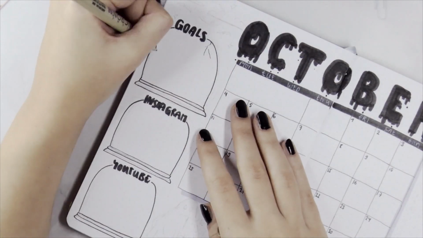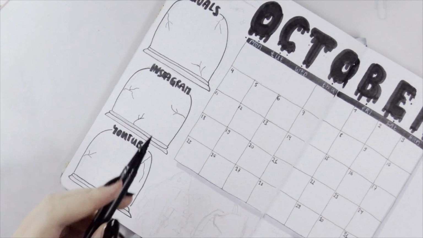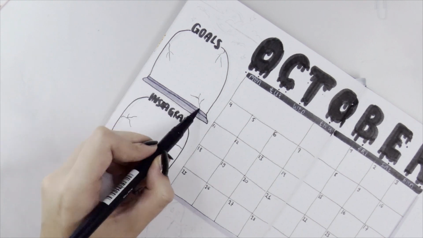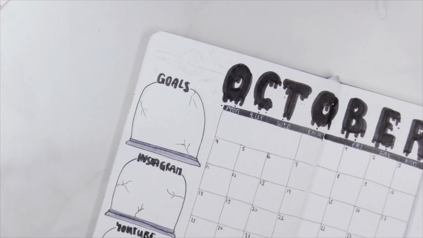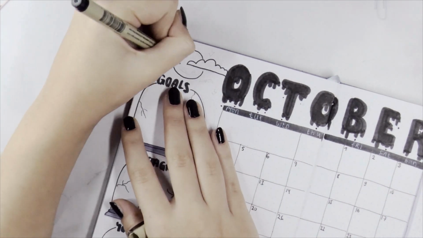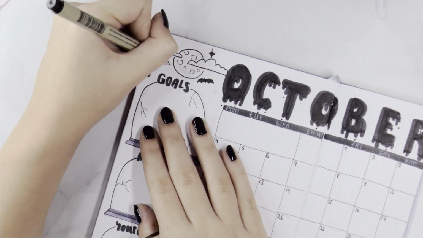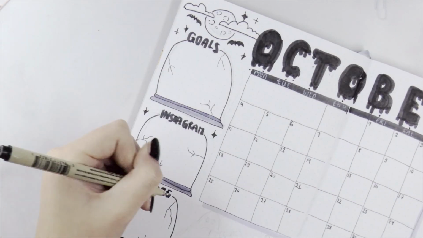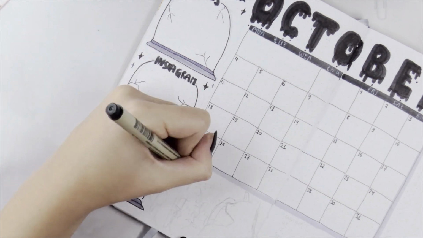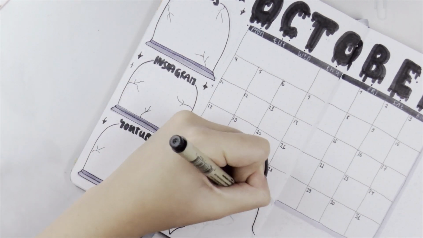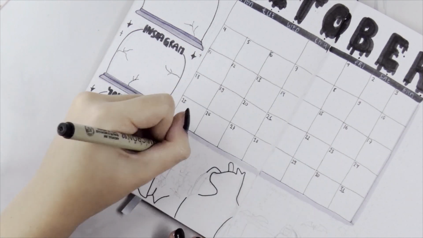And this month I thought it was very clever that I would do them as gravestones, so that I can write inside of them but they look different, so they aren't just boring boxes as I would do them in other months, but I got a little bit more creative on this one and I think it turned out really cool. So I think you can see what my intention was.